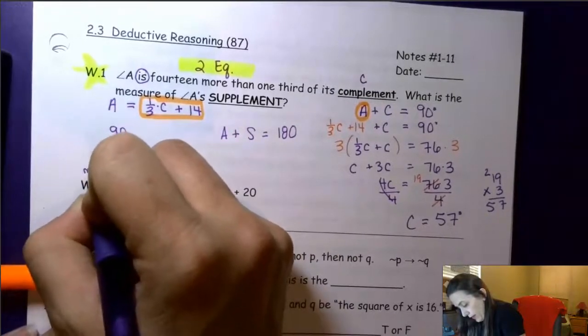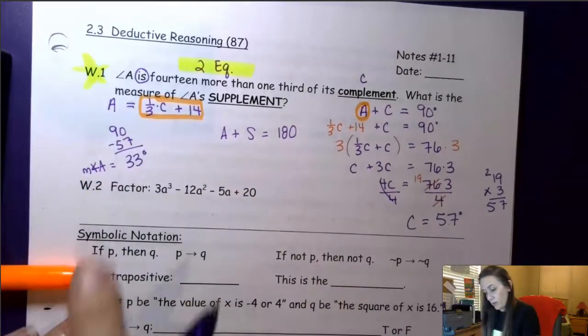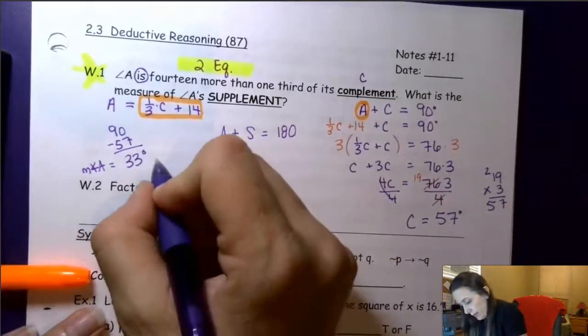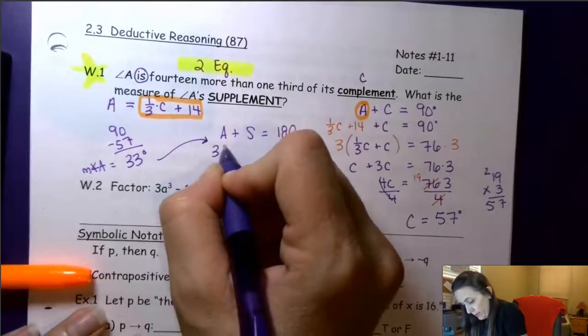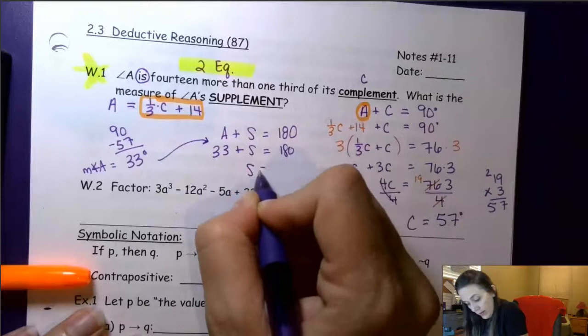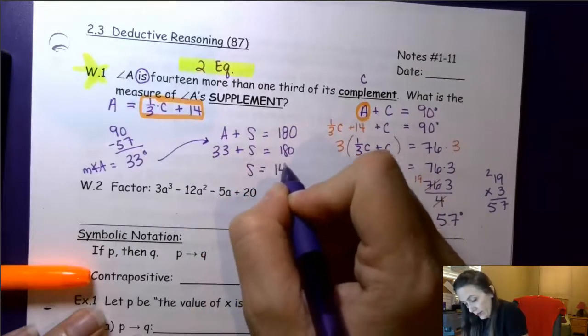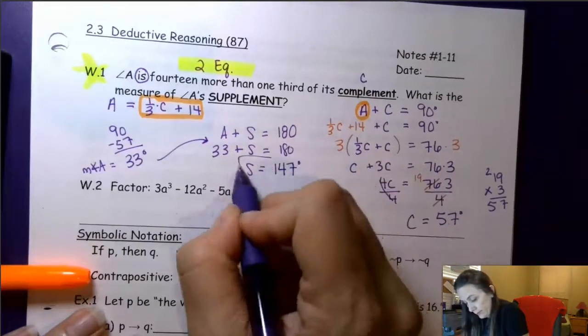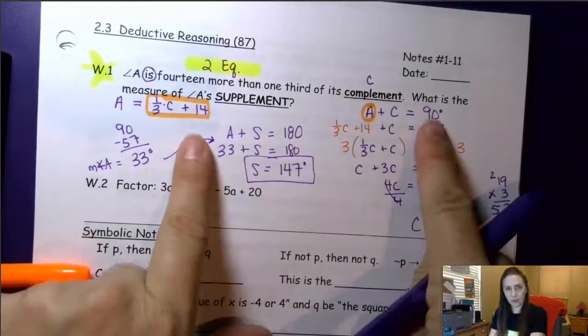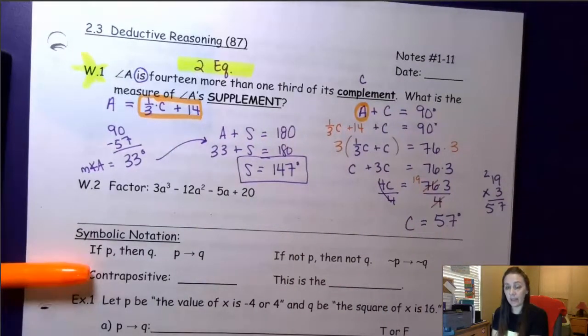This is my measure of angle A. Once I know that, now I can find that last step and say that A is 33 plus the supplement equals 180. Subtract that, and I get the supplement is 147 degrees. This is definitely a multi-step problem. You've got to really know what they're asking you, set up your two equations, and once you find that, realize that you've got to do a few more steps. So good luck. Hopefully you guys did well on that.